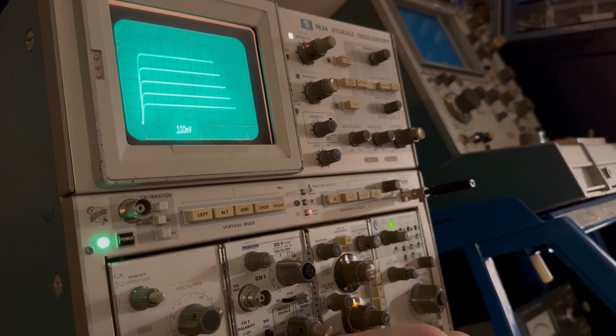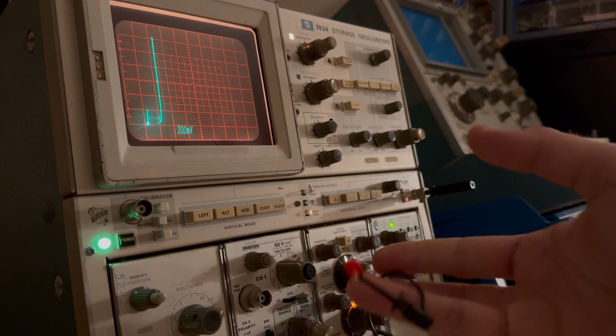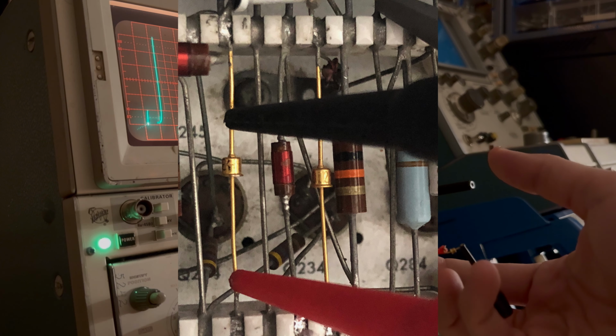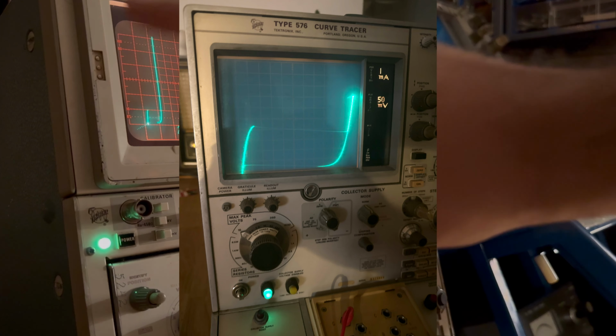Let me go dig for a tunnel diode, and I'll be right back. Right, so I have one of these Tektronix tunnel diodes. You can barely see it there. It's beautiful, and you can see the typical characteristic curve of a tunnel diode.